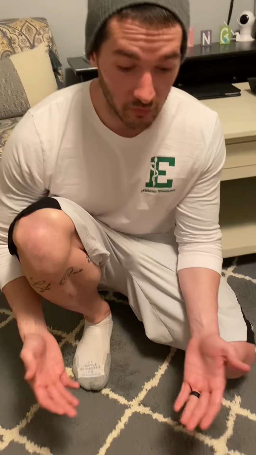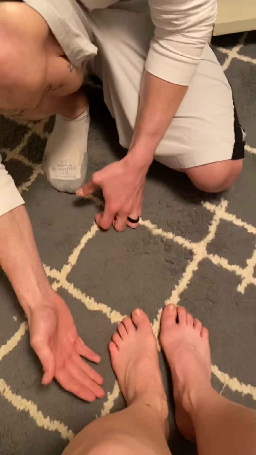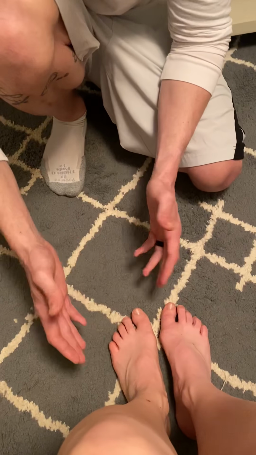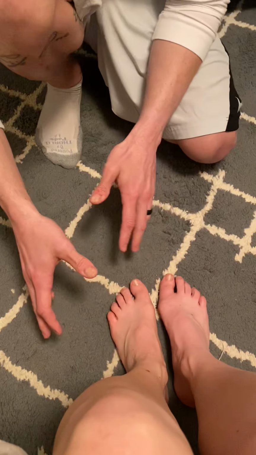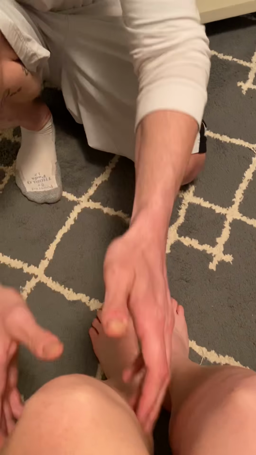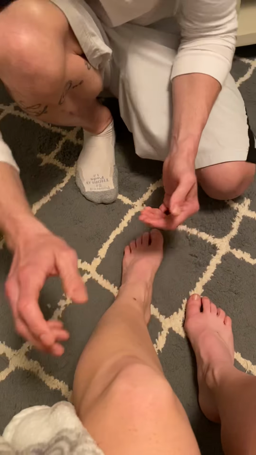So when you start the evaluation, first thing you want to do is just look around, see if you see any swelling, any deformities, any ecchymosis. Then you're going to move into palpations. You're going to want to start off at the tibial tuberosity, and you're going to want to make sure that you're palpating with a purpose.